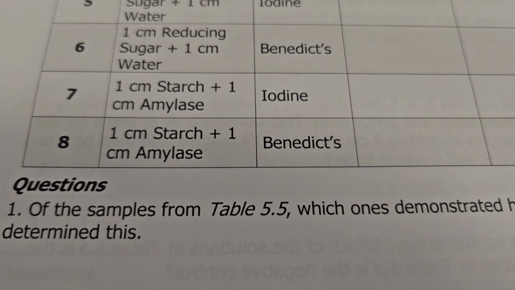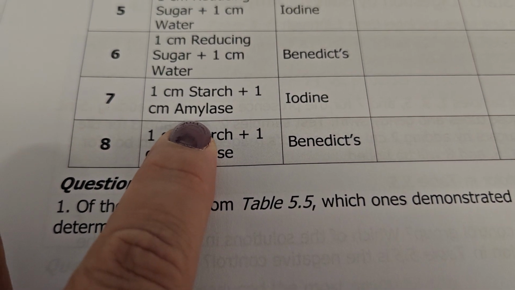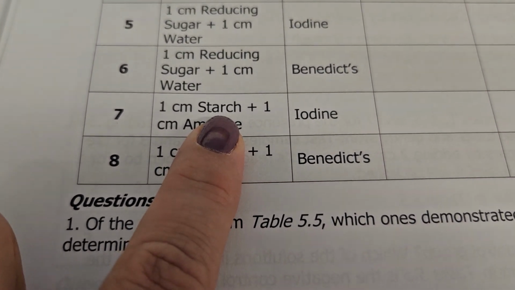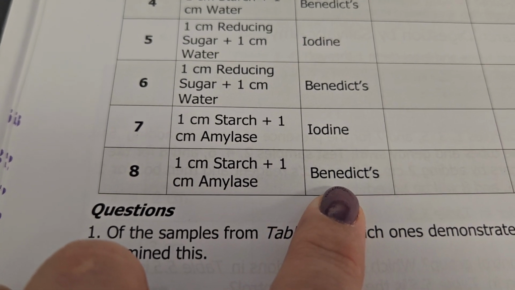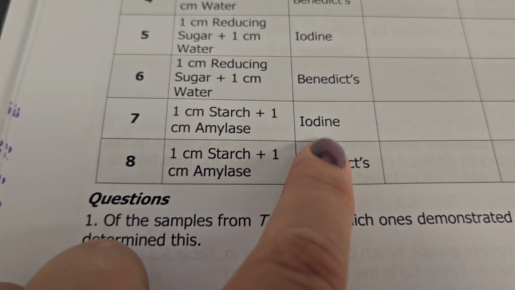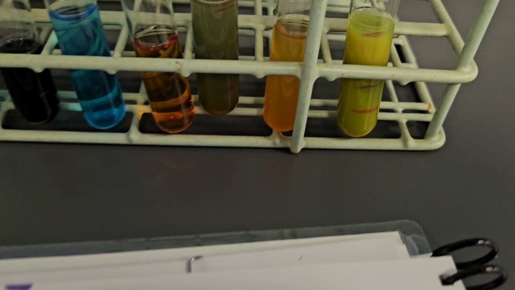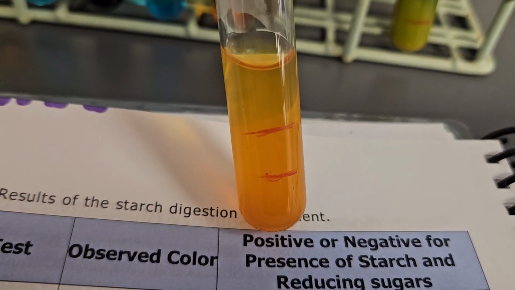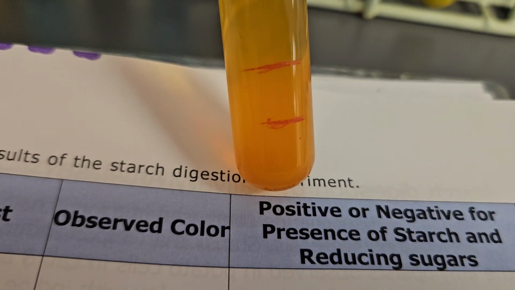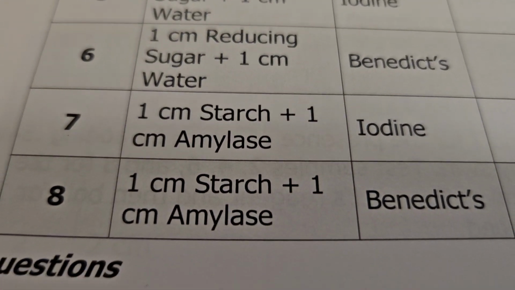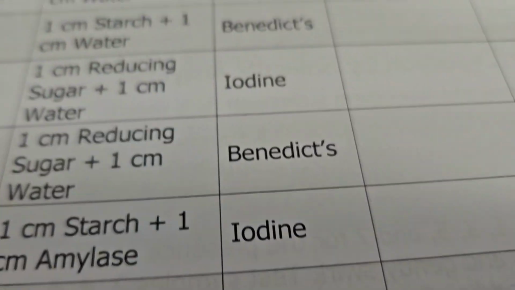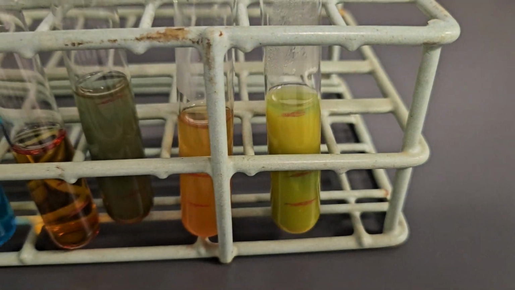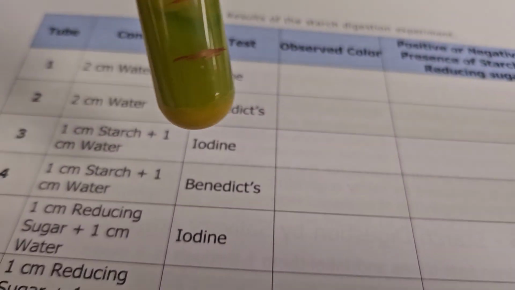But with test tubes 7 and 8, we gave the enzyme starch, and after 15-20 minutes, we tested it with iodine and then Benedict's. It's the same thing, we're just doing 2 different tests. What happened here is we had a negative test for iodine, which means there was no starch left. So we started with starch and amylase in number 7, and we ended with none. No starch was left.